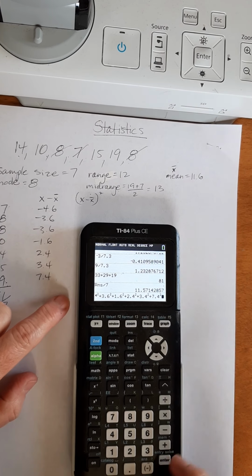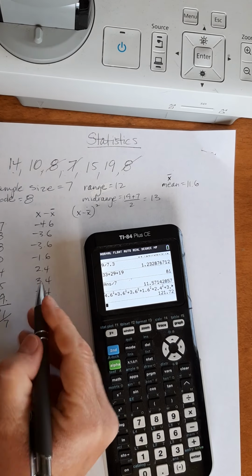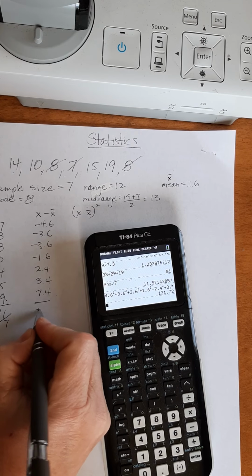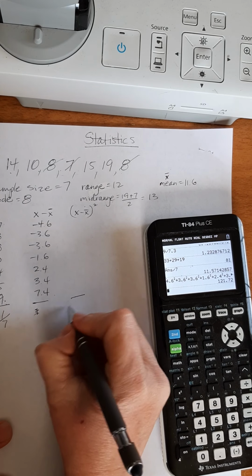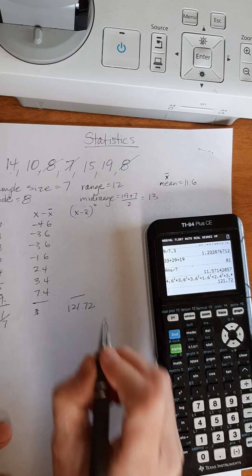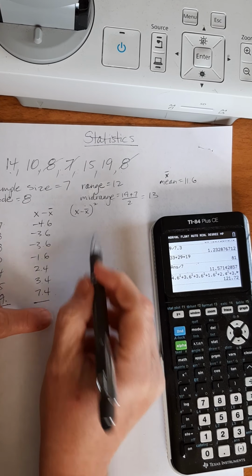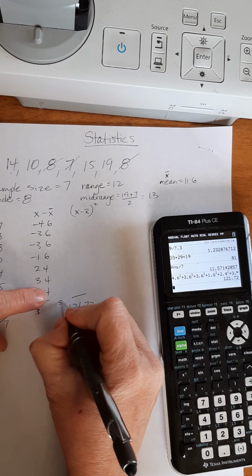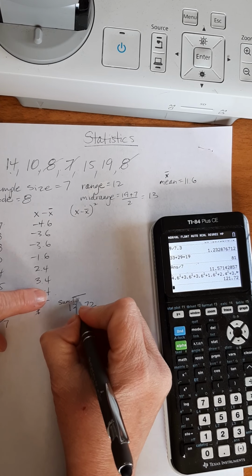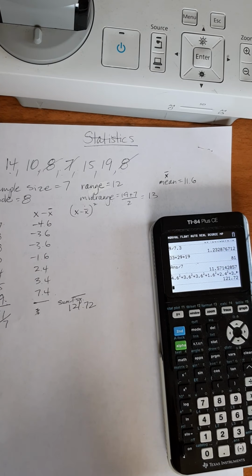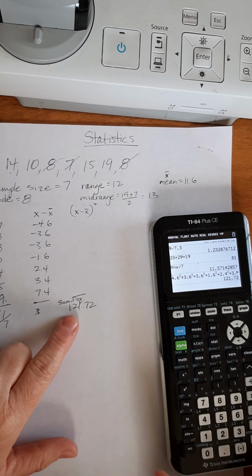Should be all of them. Enter. Oh, wrong column. 121.72. So this, since it's all of your square column added up, is your sum of squares, or what I like to do, SS. So that's your sum of squares.